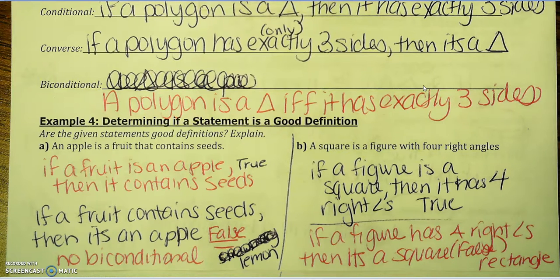That's actually false, because I could think of a shape called a rectangle that would have 4 right angles. You could have a larger figure. You could have an octagon and maybe 4 of the angles in that octagon were right angles. That's a possibility. So this is not a good definition.